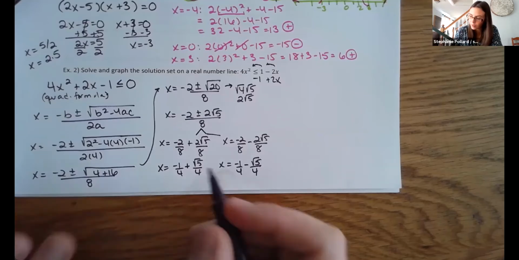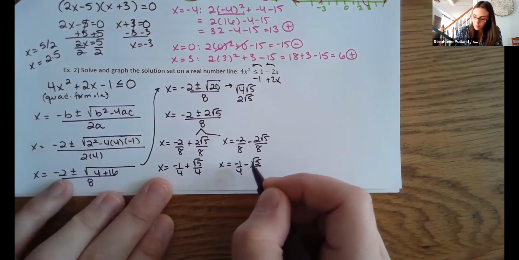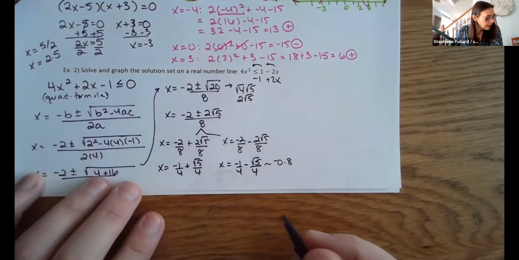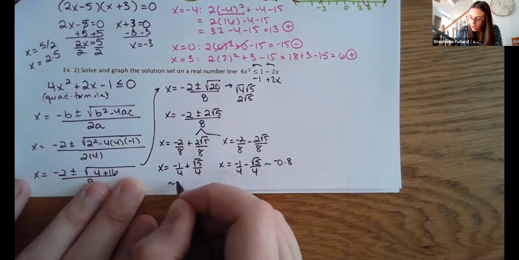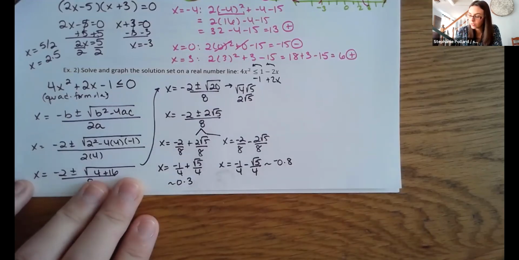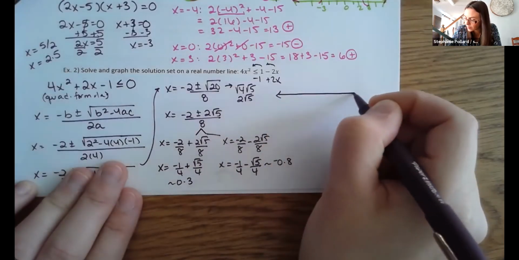And then for this one here, negative 1/4 minus root 5 over 4, this is about negative 0.8. And then for this first one ends up being about positive 0.3. So again, you don't have to be exact here. We do have our final exact answers, but I do need to know how to graph them on my boundary line.